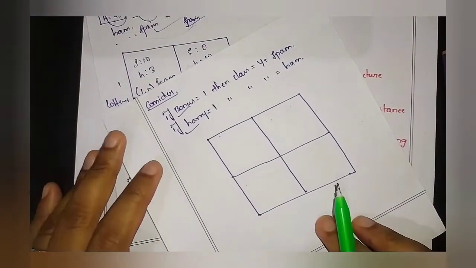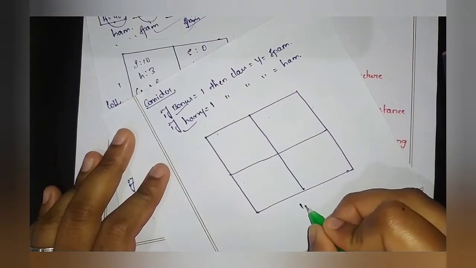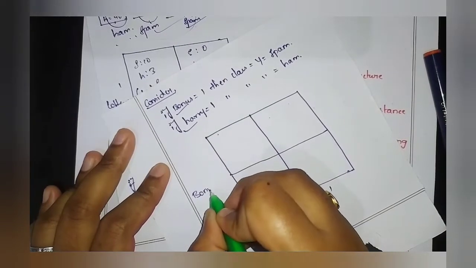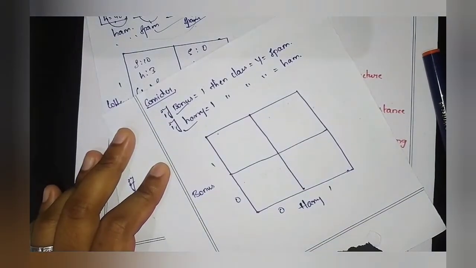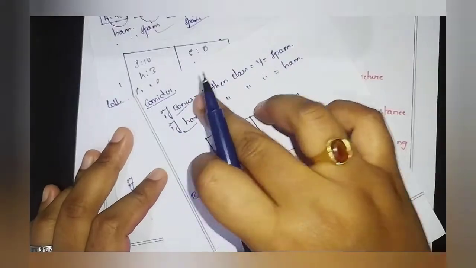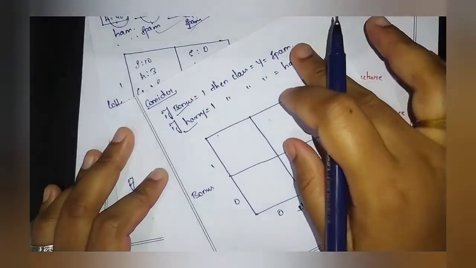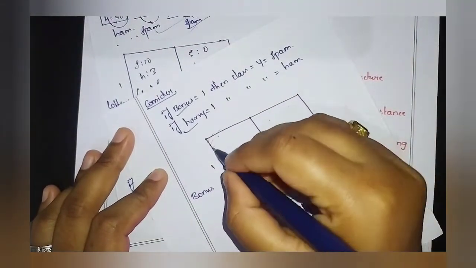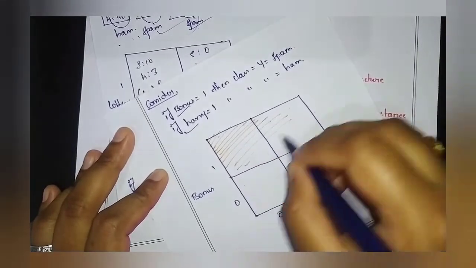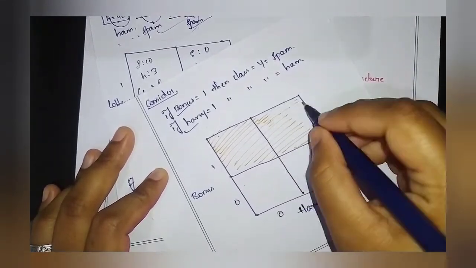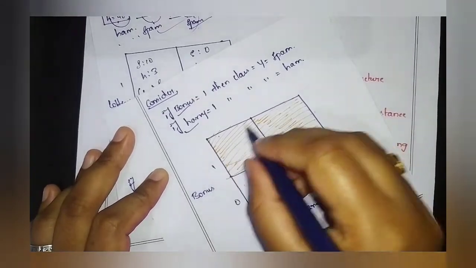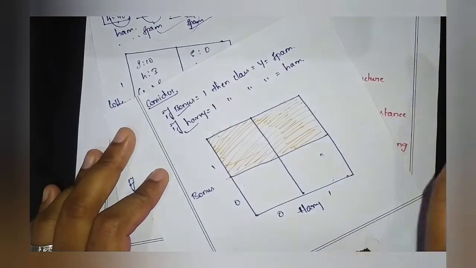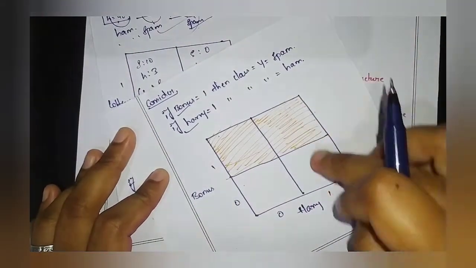Now if we plot according to these rules, with Harry 0 and 1, and bonus 0 and 1, then if bonus equal to 1, we color that accordingly, since it says the class is spam. I do the entire coloring in the bonus equal to 1 case. Now the second case, if Harry equal to 1, then the class is ham. According to Harry equal to 1, I'll color the entire Harry equal to 1 space.